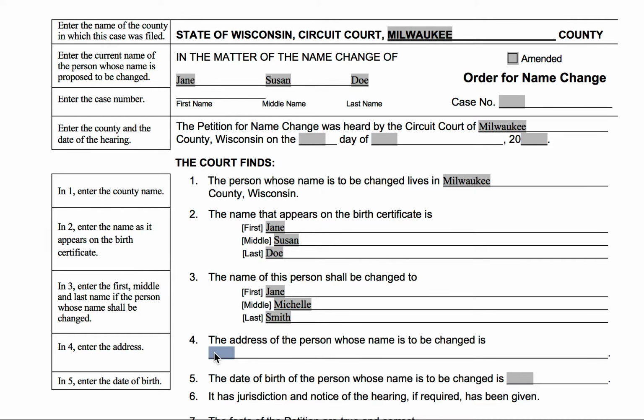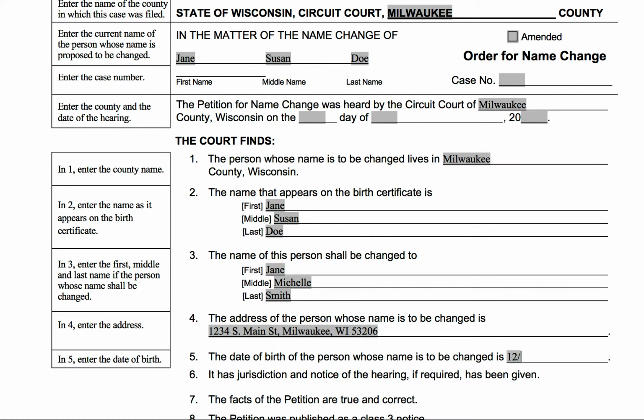Here you're going to put the address of the person whose name is to be changed. So if you're doing it for yourself as an adult, you'll put your address. If you are doing this as the petitioner for a minor child, then you will put where the minor child lives. So we'll put the address there. Here you're going to put the date of birth, the birth date for the person whose name is going to be changed. So if you're doing the petition for yourself as an adult, this should be your birth date. If you are filling out the petition for your child, who is, again, under 14, so 13 or younger, then this should be the date of birth for that child.